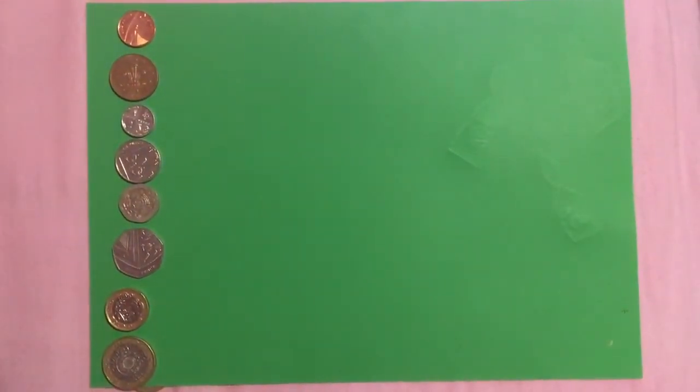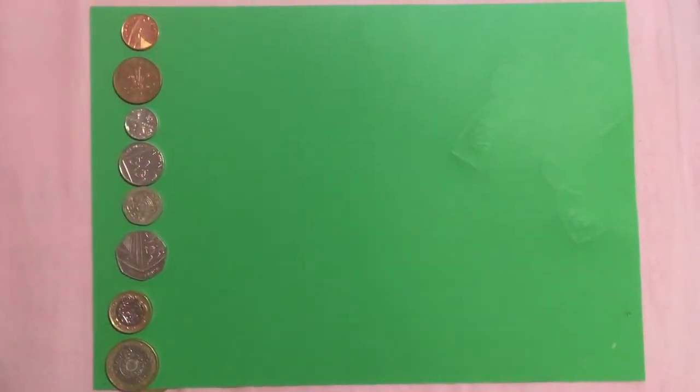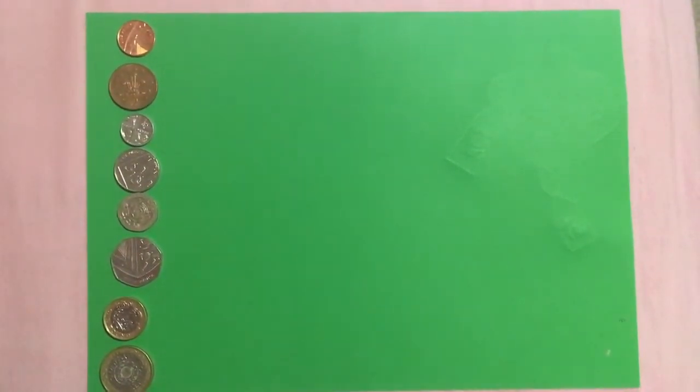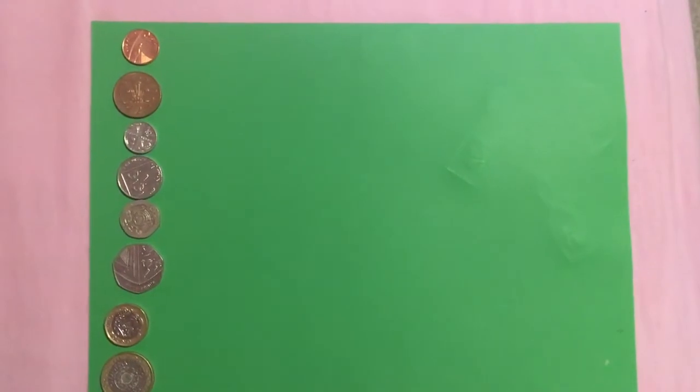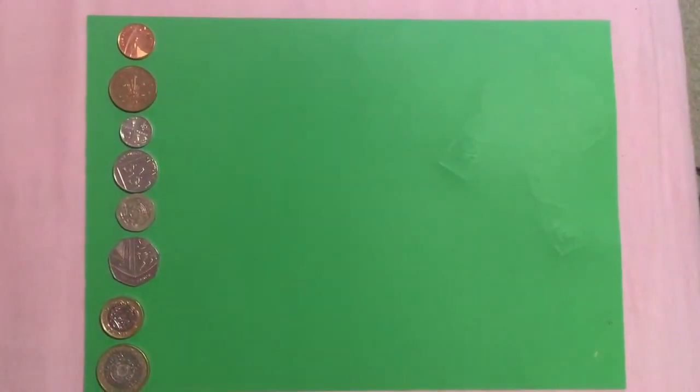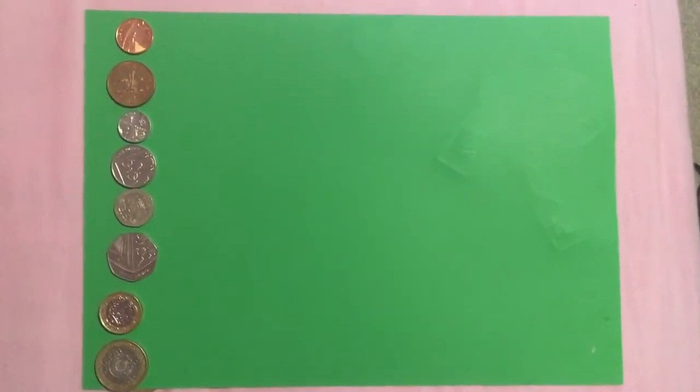to Year 3-4 edition of Teach Time Maths. Today we're going to be looking at money, and specifically we're going to be looking at how we can work out how to give change and also how we can estimate how much we think items will cost.